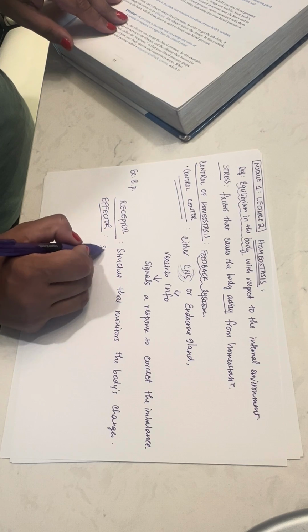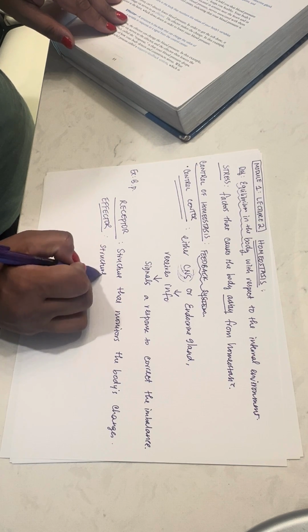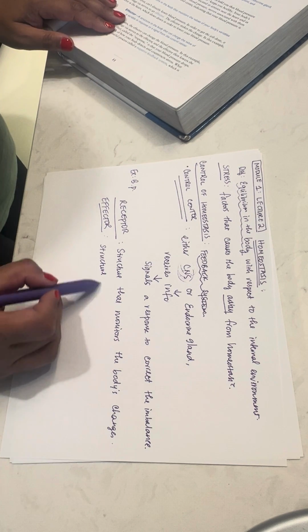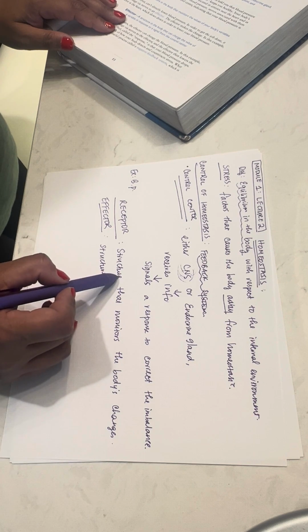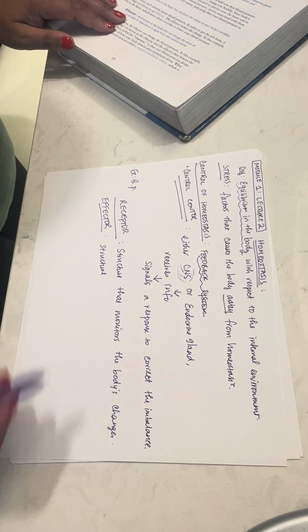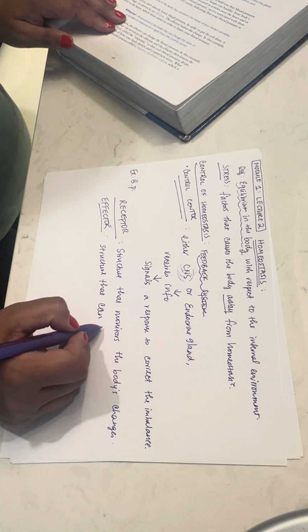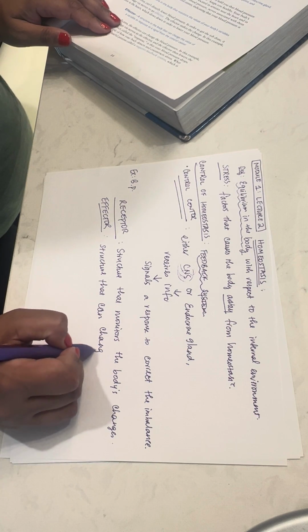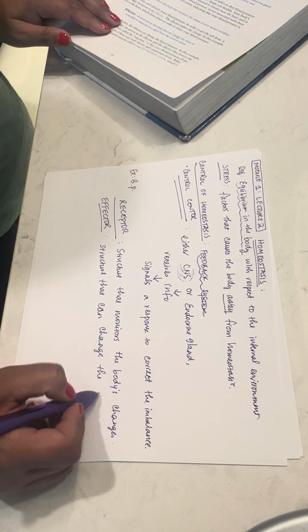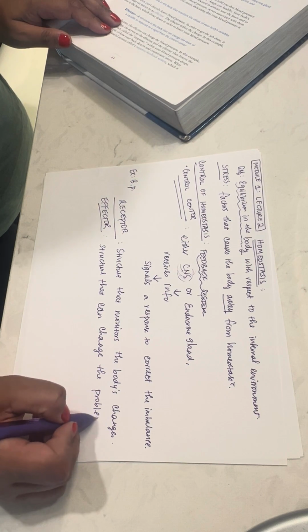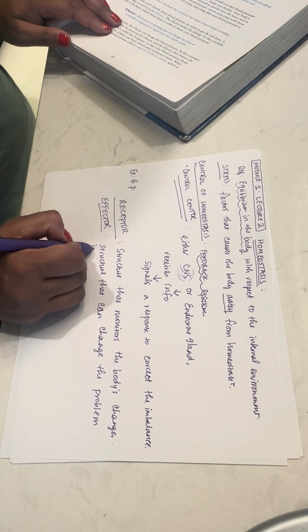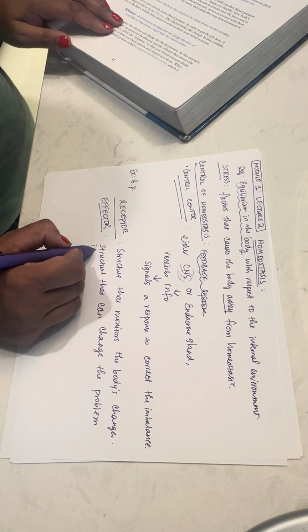It's a structure in the body that can change the value or change the variable in response to a signal. So basically, it can change the problem in response to the signal from the control center.